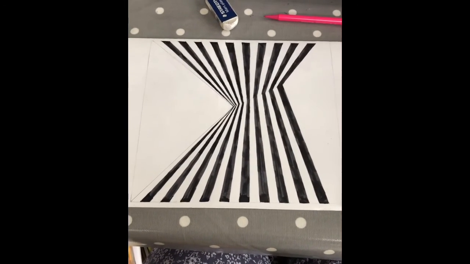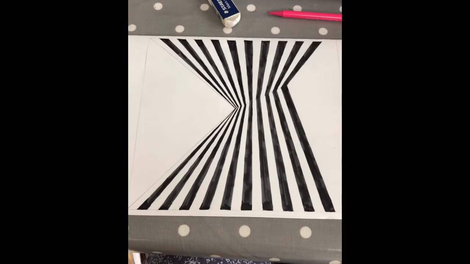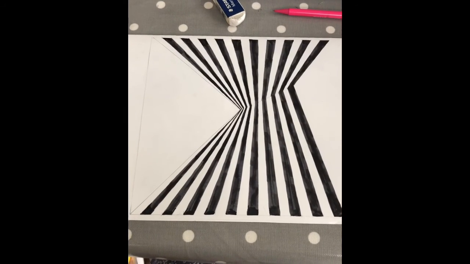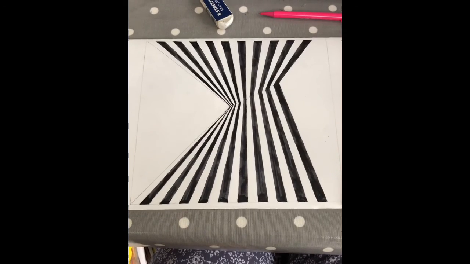So I hope you enjoy creating your illusions. Remember, if you need to use a range of pens, then do, to help you with precision. If not, sharp pencils are really useful. And I look forward to seeing what you create. That was Bridget Riley's creation.